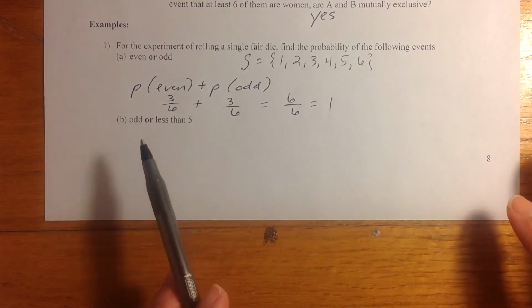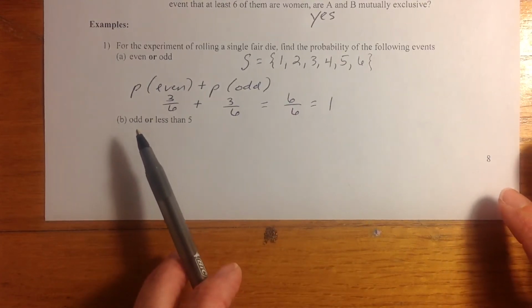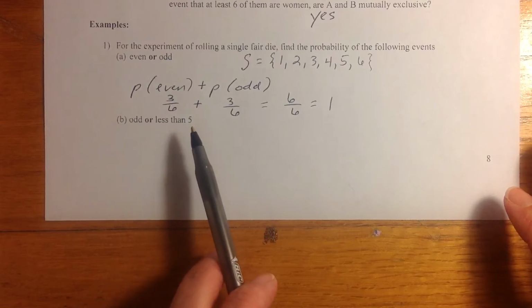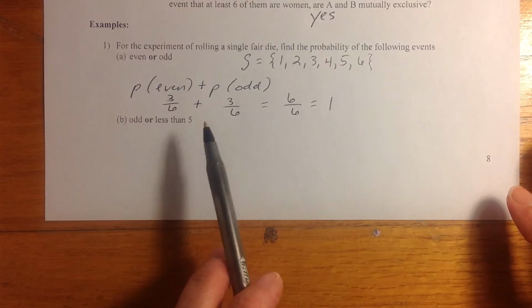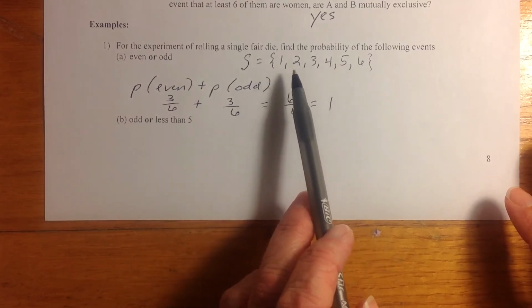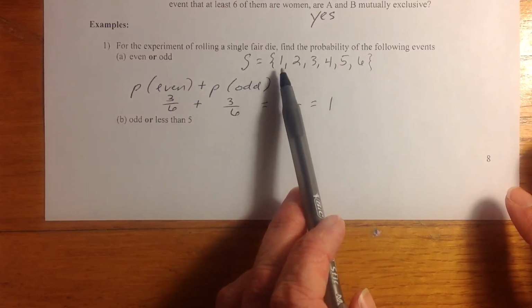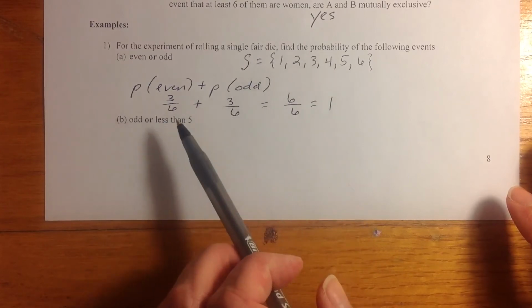All right, let's try another one. What's the probability that we see an odd number or a number less than 5? Now you got to ask yourself, can those occur at the same time? Can I see a number that's less than 5 that is odd? I sure can. So these events are not mutually exclusive.